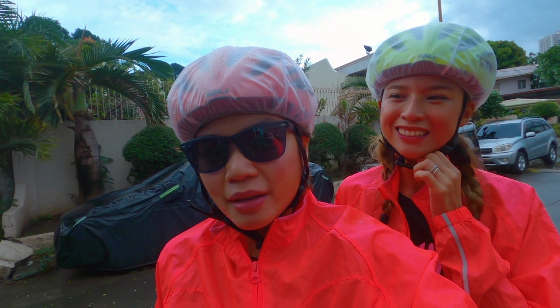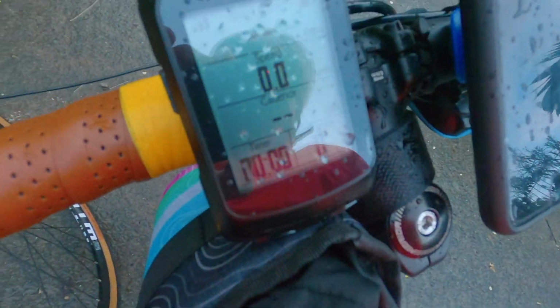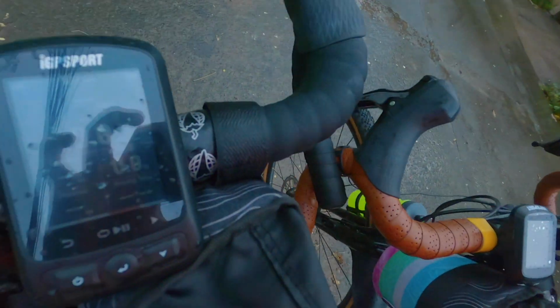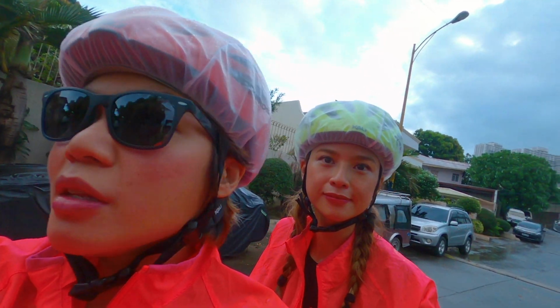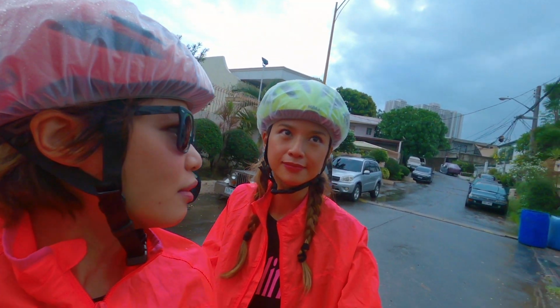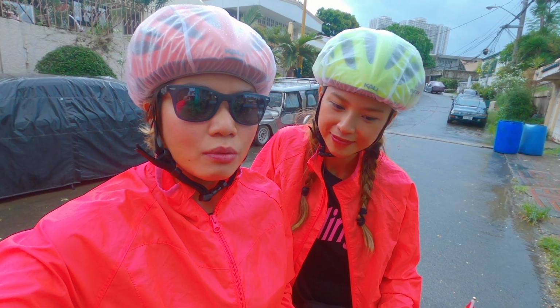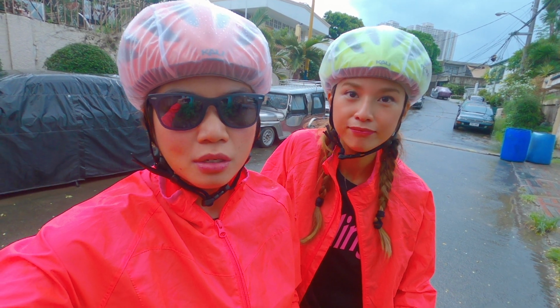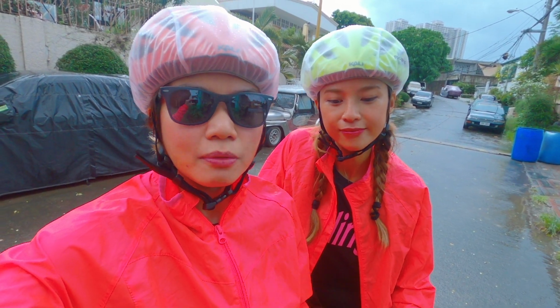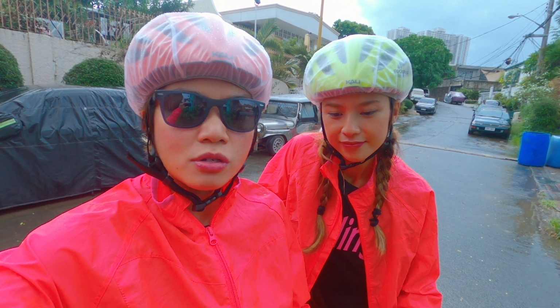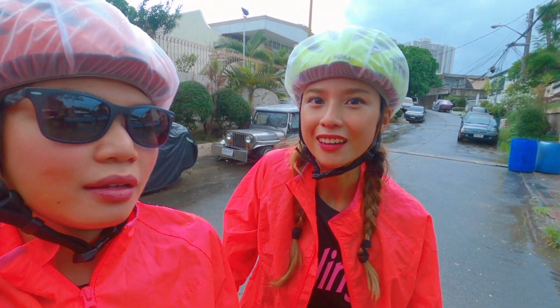I got the black and white one. It's the iGSPORT iGS520. And darling, what do you have? iGS620, the colored version. So we've been using this for 3 weeks now. Yeah. So now we'll show you the features, what we like about the cycling computers, and the features that need improvement. Correct.